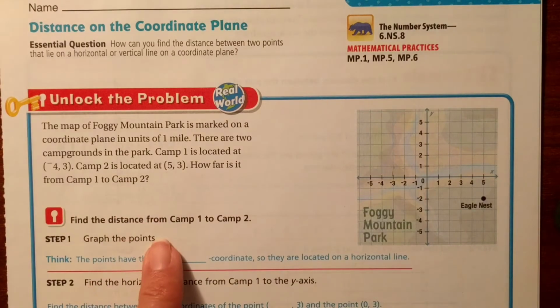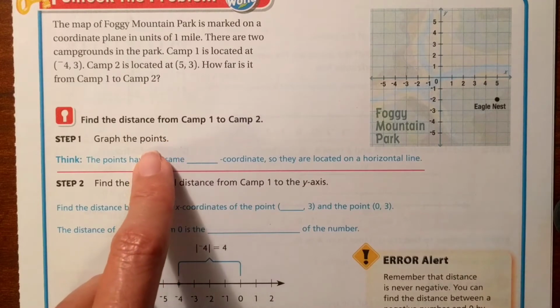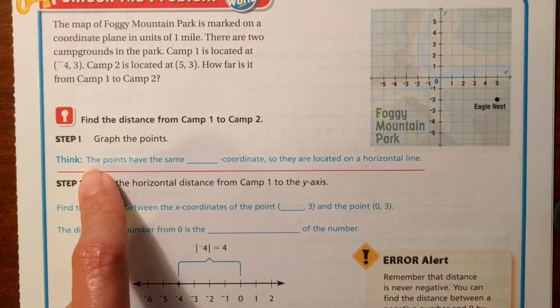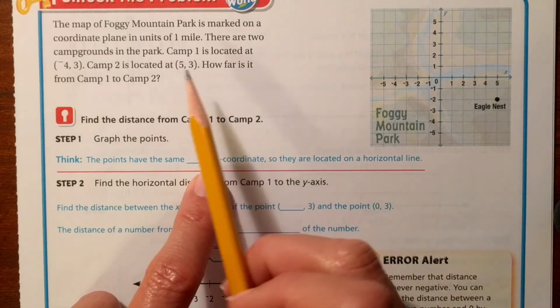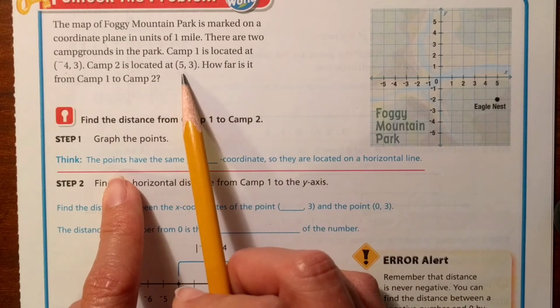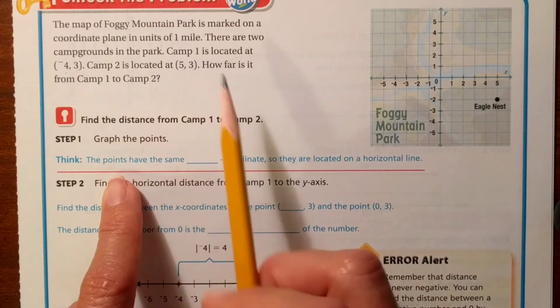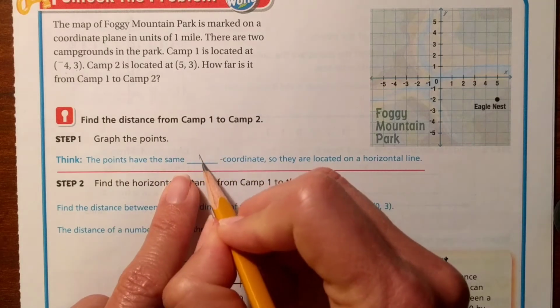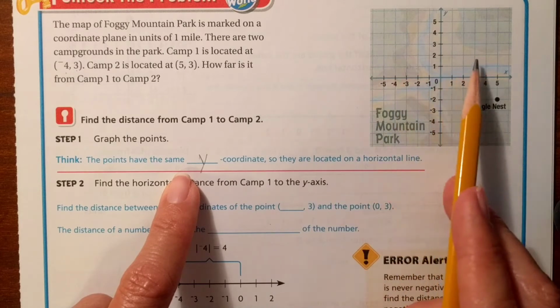So we're going to figure out the distance on the coordinate plane. Graph the points. The points have the same x or y coordinate. Here's our x coordinates, -4 and 5, so it's not our x. 3 and 3. So they have the same y coordinate. So they are located on a horizontal line.